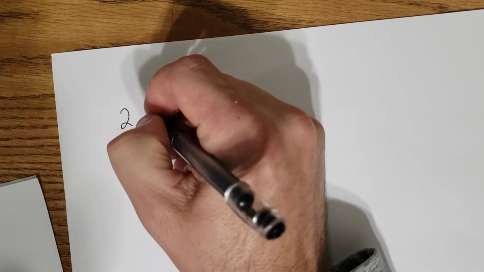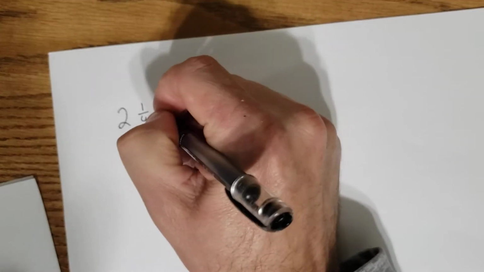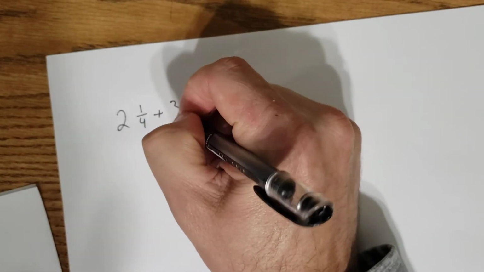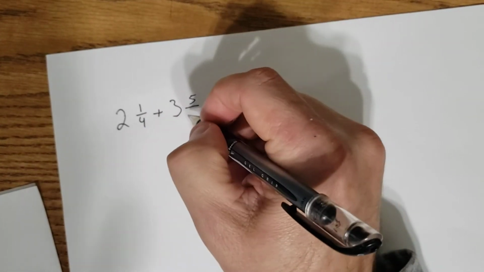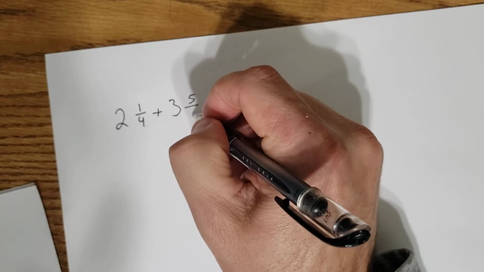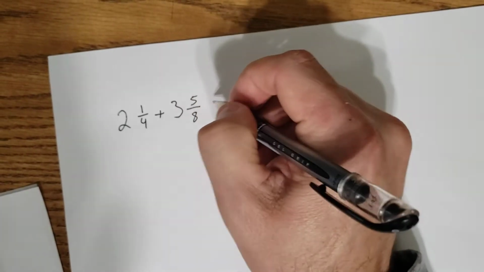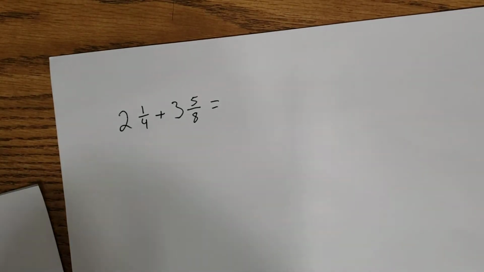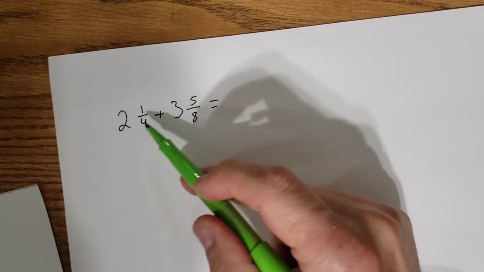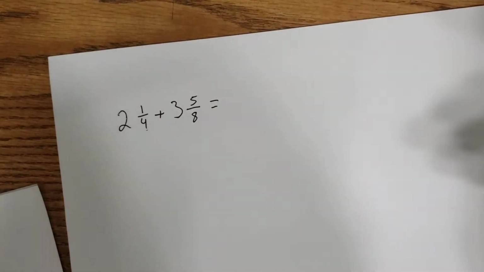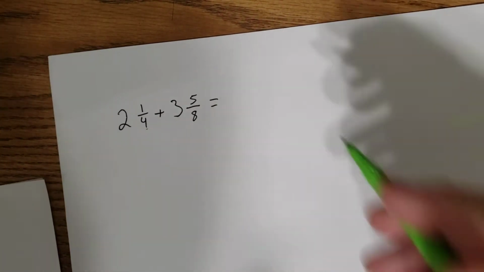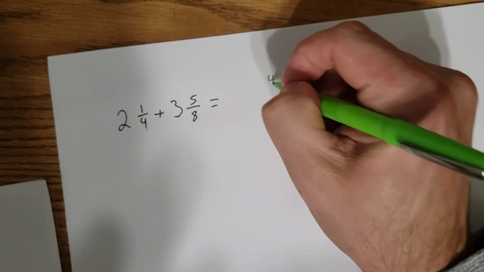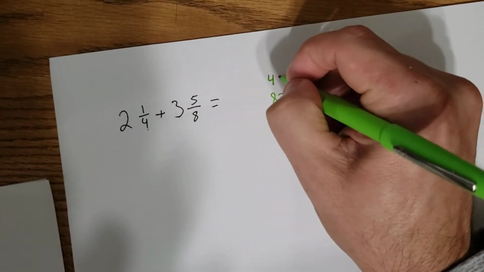2 and 1/4 plus 3 and 5/8. If you notice right away, first thing, we can't start doing anything on this question yet. Why not? Because the denominators are not the same. This has a 4, that has an 8. So what do we have to do first? First, we need our LCM. We got to get our bottom numbers to be the same.